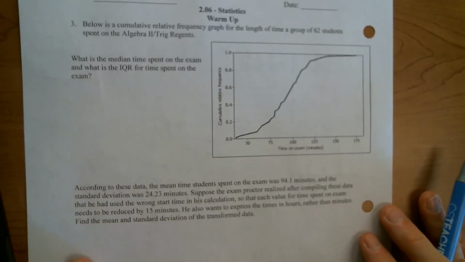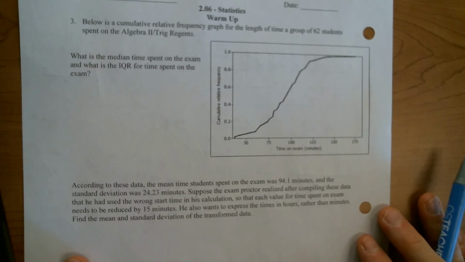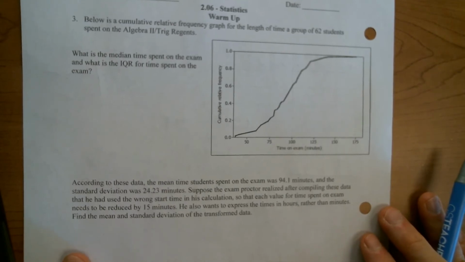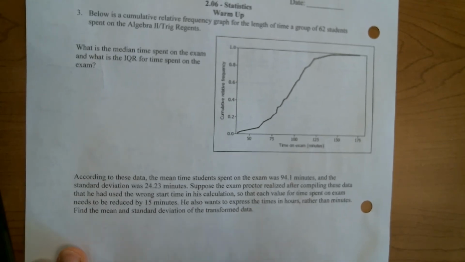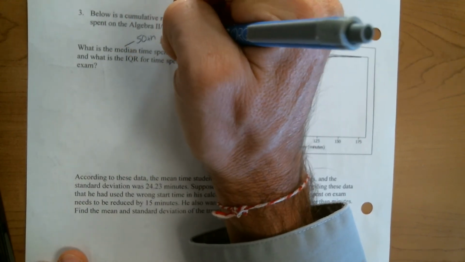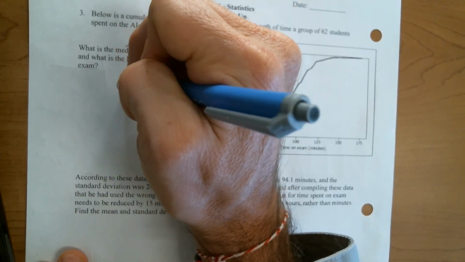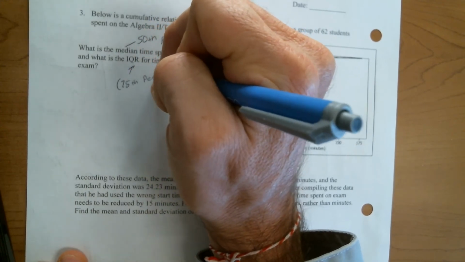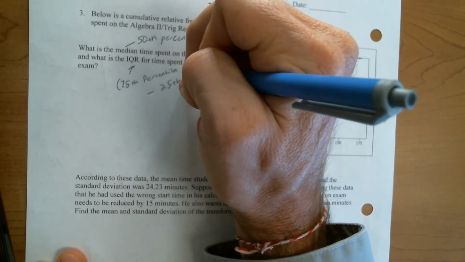All right, let's take a look at some of the earlier stuff. Below is a cumulative relative frequency graph for the length of time a group of 62 students spent on the Algebra 2 trig regents. What is the median time spent on the exam? What is the IQR time spent on the exam? So again, this was basically the same question that was on your quiz, just a different graph. So remember, the median is really the 50th percentile, and IQR is really the 75th percentile minus the 25th percentile.